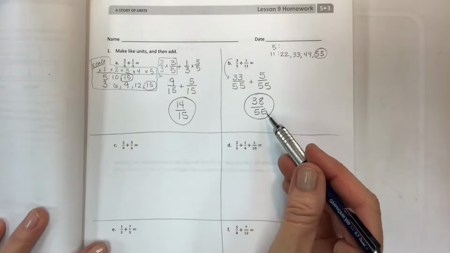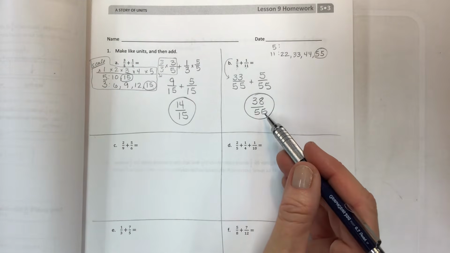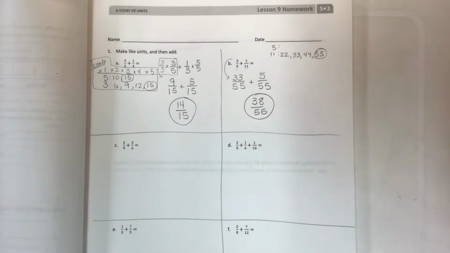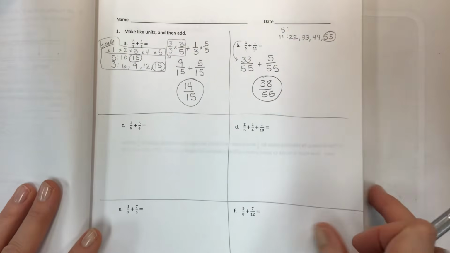And you probably are going to look at this and go, gee, can I reduce that? Can I simplify? I've got an even number. I have an odd number. After a while, you realize there are some things that just can't be simplified, so we'll move on. This one does not need to be simplified.